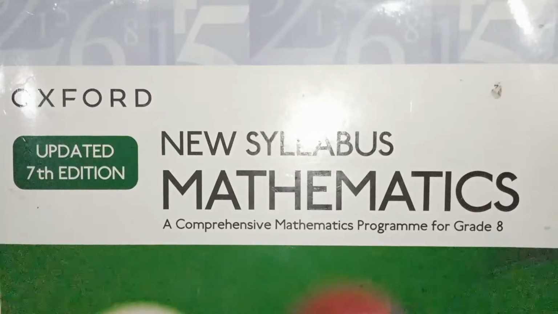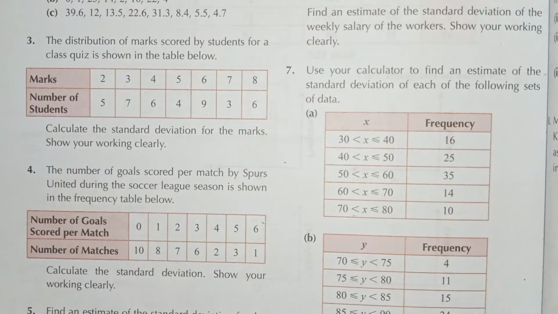This is the updated 7th edition of book D3, and today we will do exercise 13b, questions number 3 and 4. Let's start, students. Now, students, this is question number 3. The distribution of marks scored by a student for a class quiz is shown in the given table below.